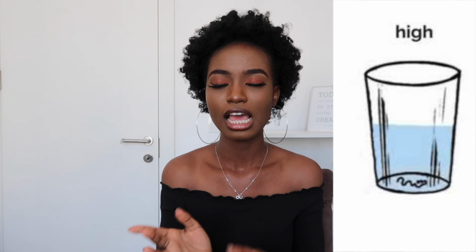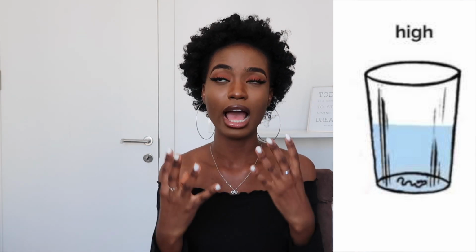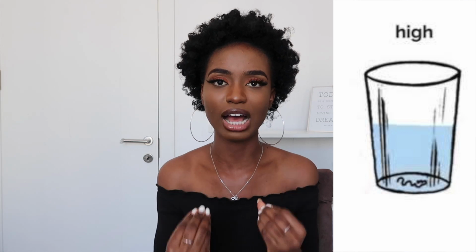If your hair sinks down to the bottom of the glass, it means you have high porosity hair, which means your hair absorbs water and moisture way too fast and really easily. Like your hair cuticles are open, or, I don't know, is it cuticles or follicles? Basically your hair absorbs water really fast. That's what makes it go to the bottom of the glass. So basically that's high porosity. That's for the shed hair test.